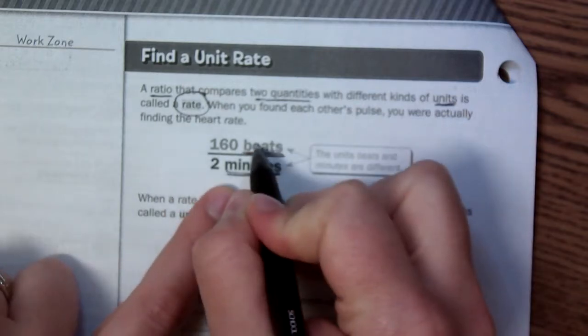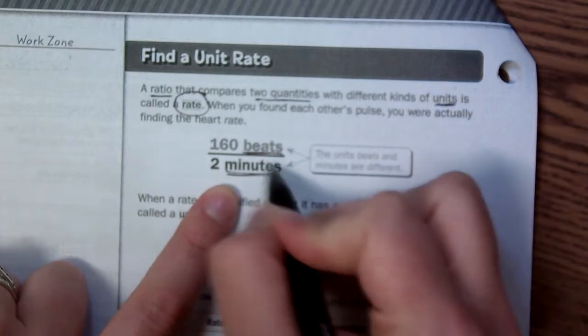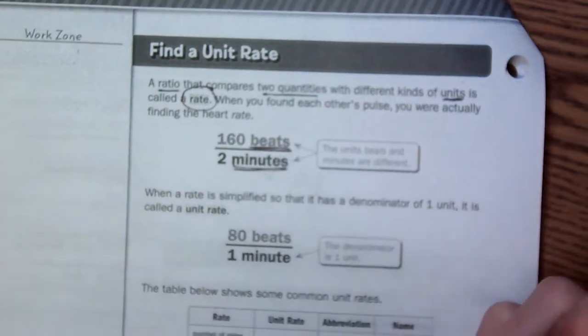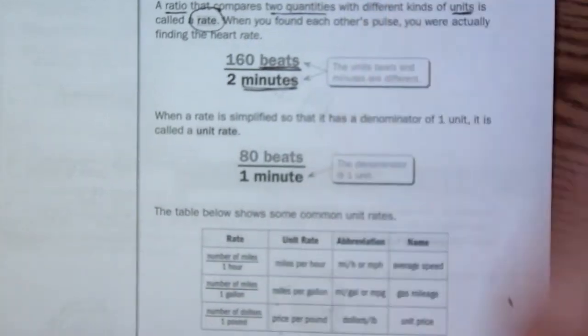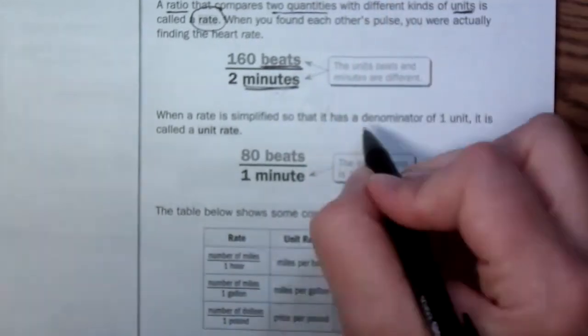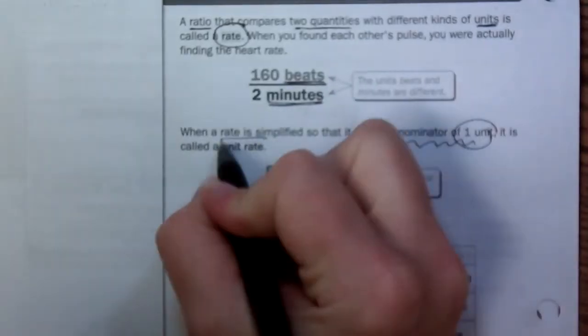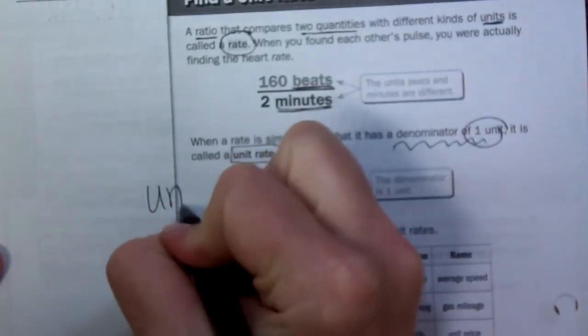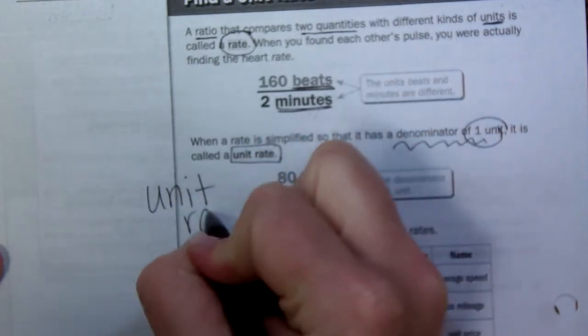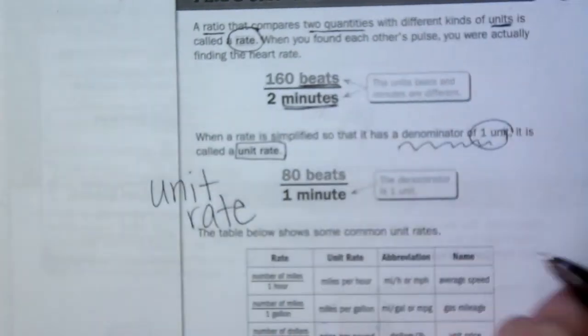So if we have beats and minutes, if we compare these two things, that's a rate, okay? Now, when a rate gets simplified down to where it has a denominator of 1 unit, that's called a unit rate. I want you to write that big over here because that's something huge that we're going to ask you later. What is the unit rate?